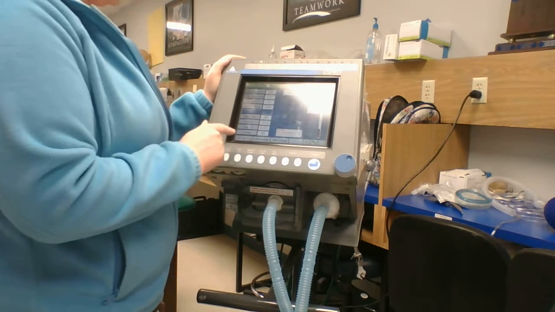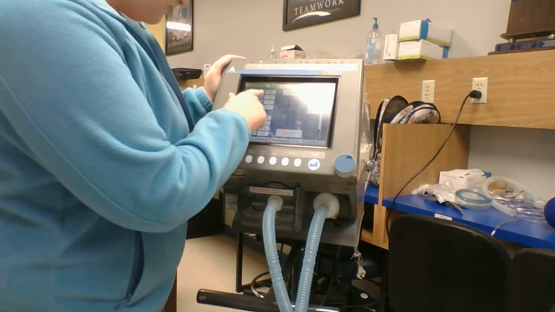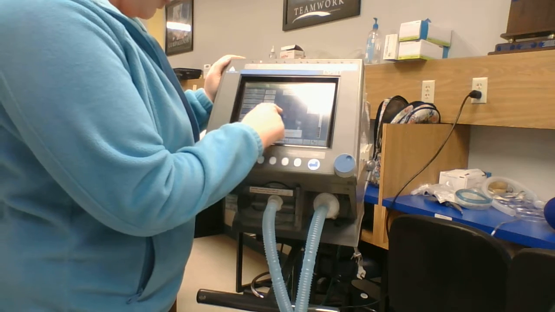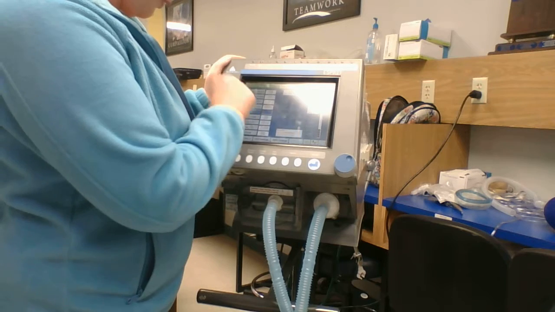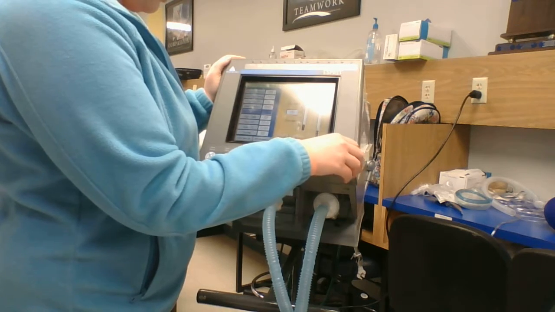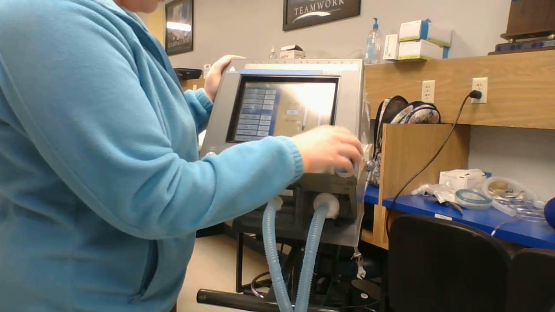My alarm settings. So my high pressure setting, I want that to be, my PIPs are at 12.4. So I'm going to turn that down to about 23.